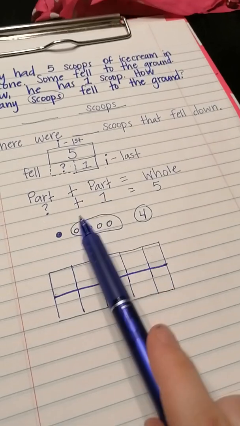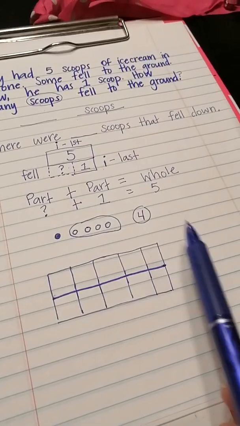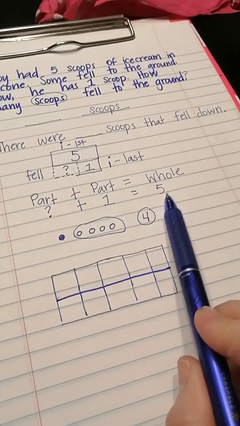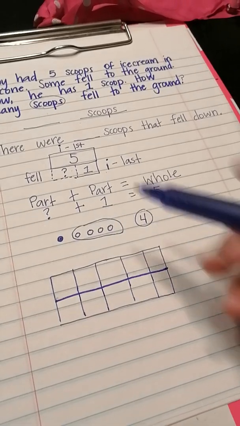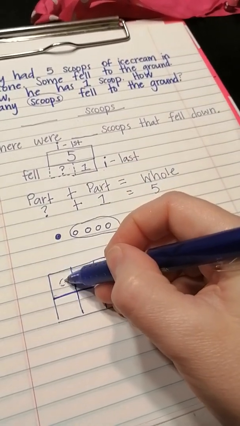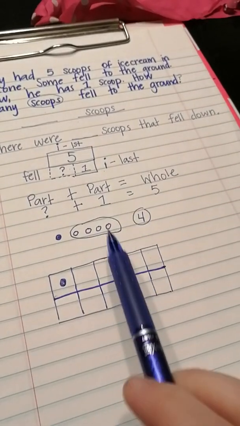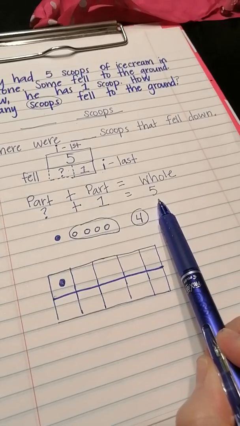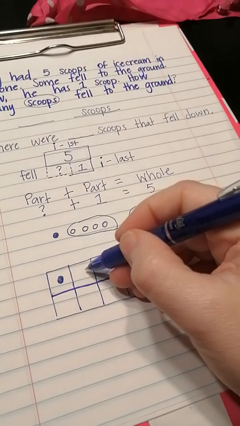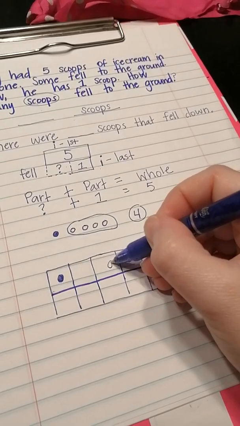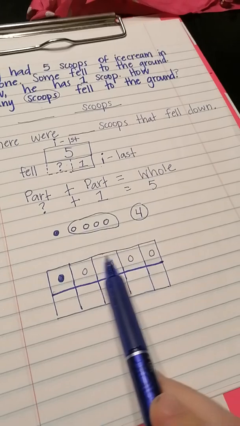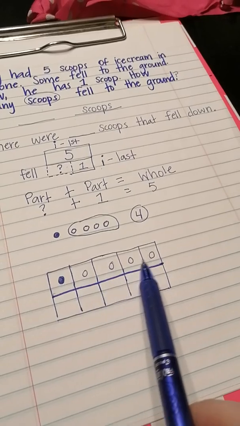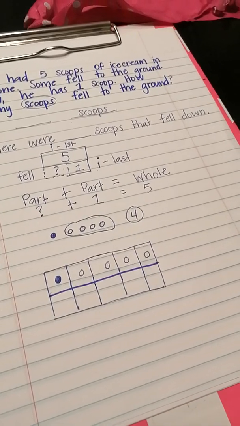All right, so wait a minute. It says right here that something and 1 gives me 5. So I'm going to show this part, just like I did here. I'm going to color that in to show that part. So 1 and something gives me a whole of 5. So I'm going to make sure that my whole is 5. I'm going to go all the way and make sure that my whole is 5. So the whole thing is 5. I see that I've got 1 as my part, and then my other part is 4. So yep, that shows me.